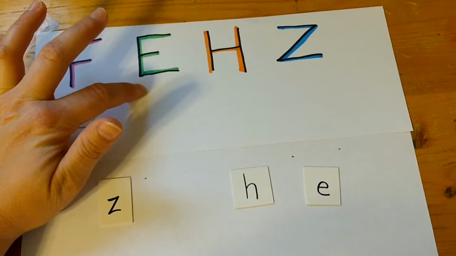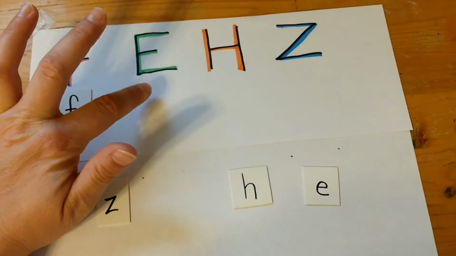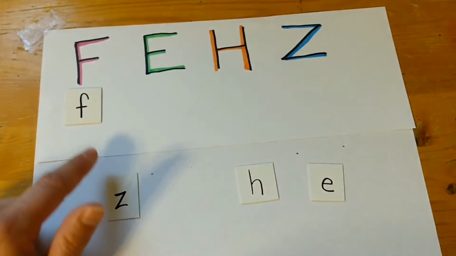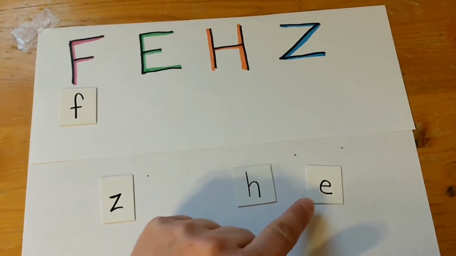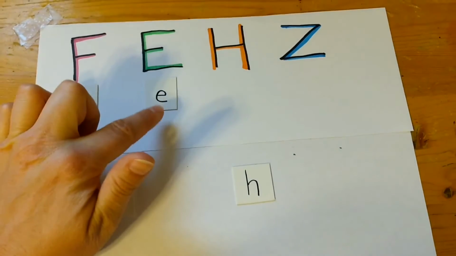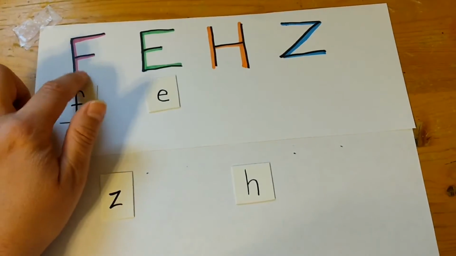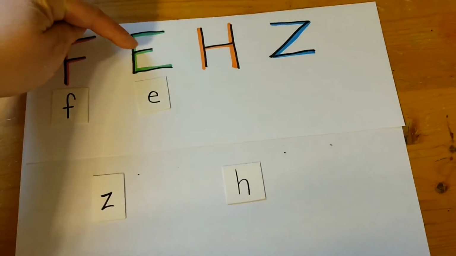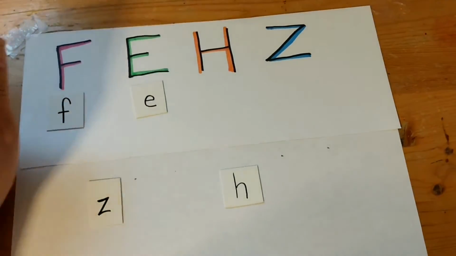Now let's look at the letter E. E is interesting because the lowercase e looks very different than an uppercase E. A lowercase e is kind of curled around, almost like a little snail, sort of circular shaped. There we are. There's our lowercase e. E is for elephant. And if you look, it's interesting. F and E look very similar. F kind of looks like E if it was missing this line.